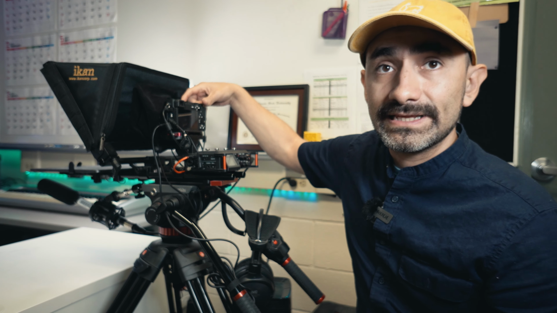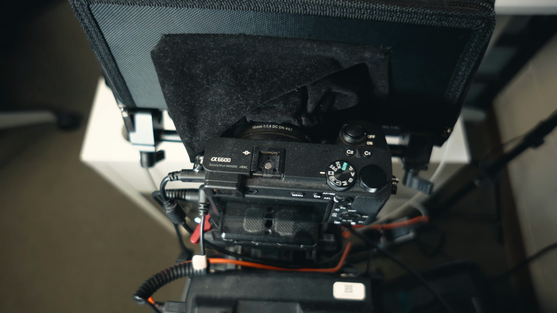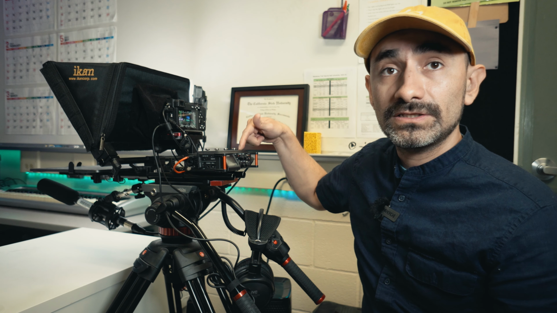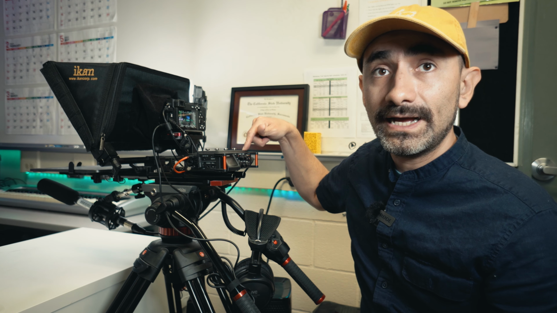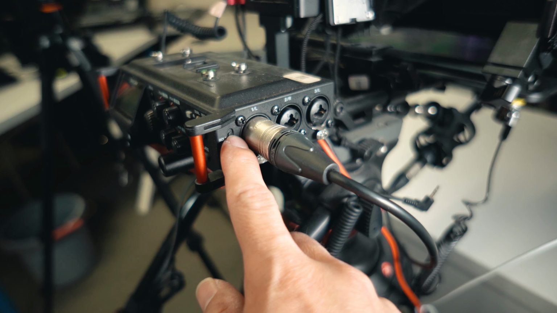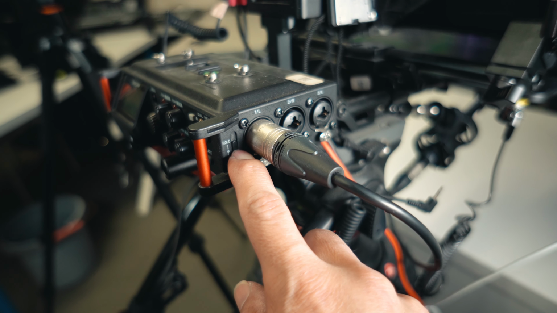Secondly, you need to make sure that the camera's on. There's a little thing that you switch right there to turn the camera on. You'll be able to see the background. You need to make sure that the microphone input is on. There's a little switch on the side to turn on the microphone.